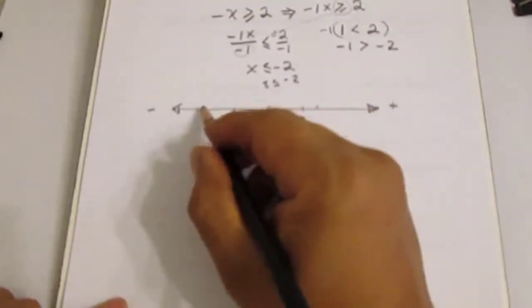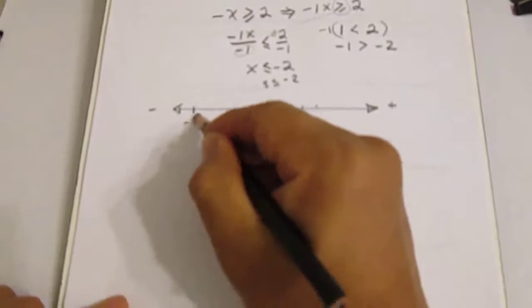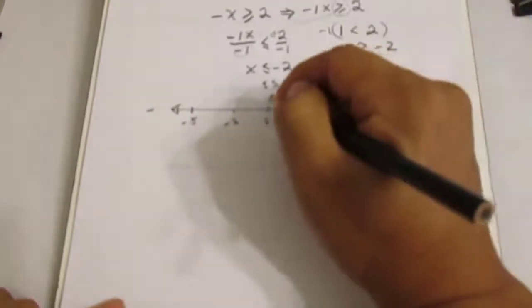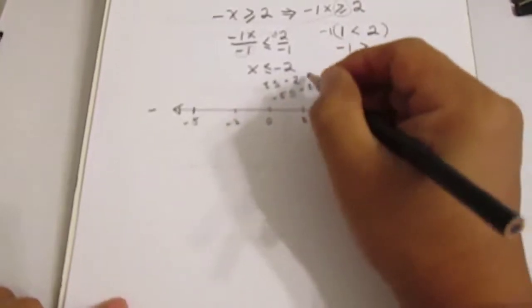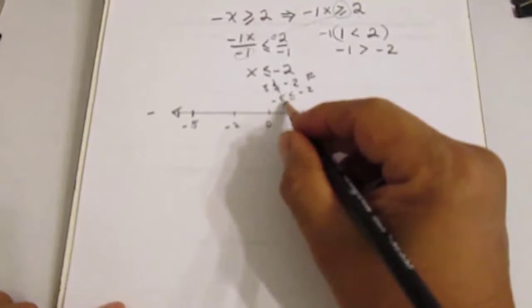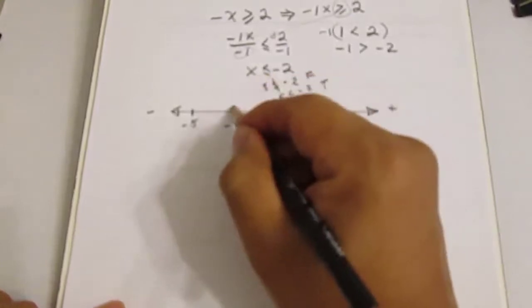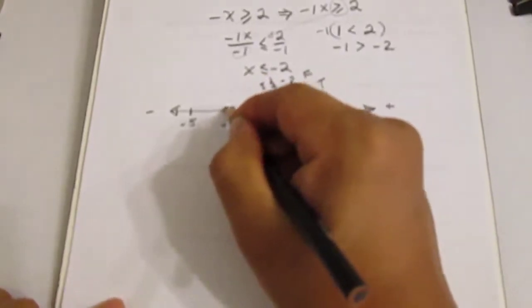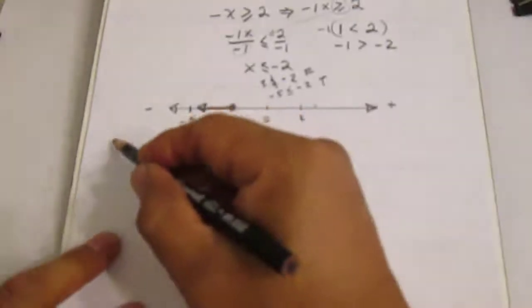I'm going to go ahead and check one on the left, any number, like, let's say -5. Any number. So -5 is less than -2. Well, apparently that is true. And then again, I'm looking at the inequality sign with the equal to. So everything will go onto my left. Okay. Yeah, that wasn't too bad.